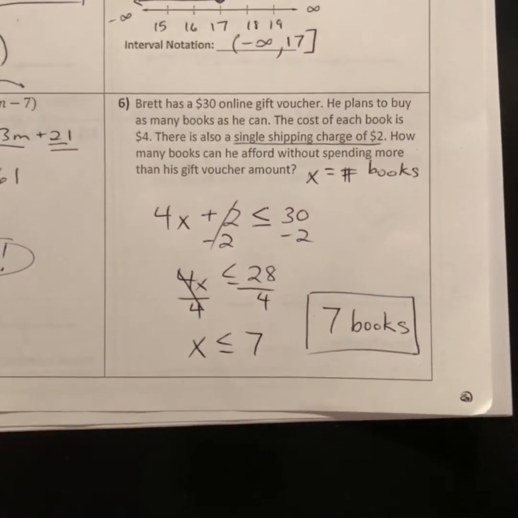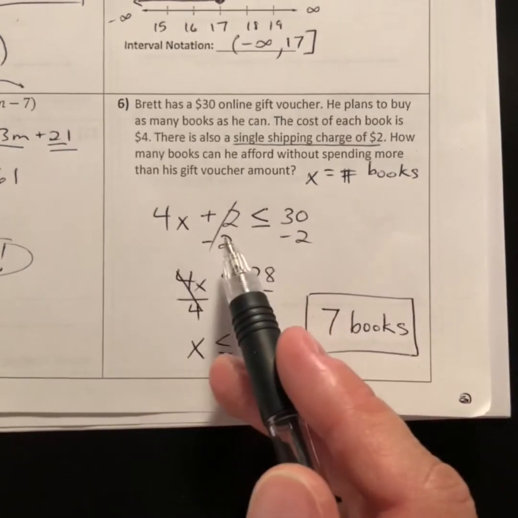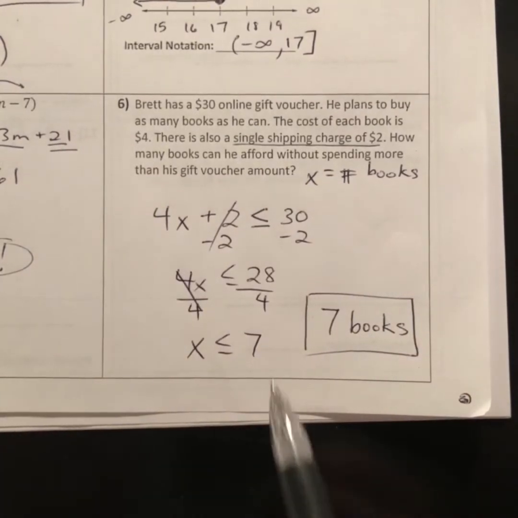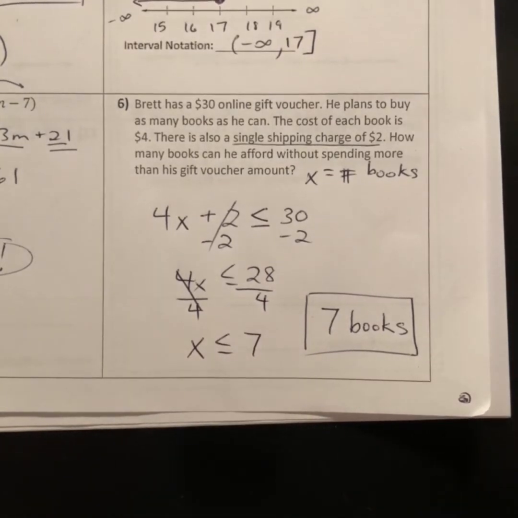All right, so there's your word problem. Just set them up, define your variables. Set up your inequality and solve. That's all it is. And then just read those key words in order to figure out which symbol or sign you're using for your inequality.